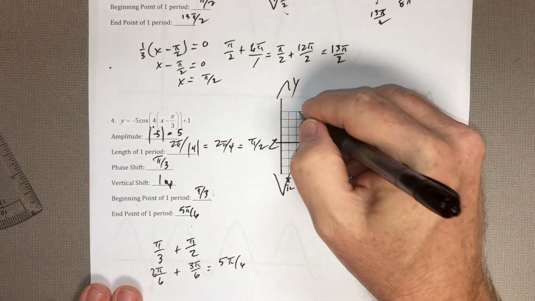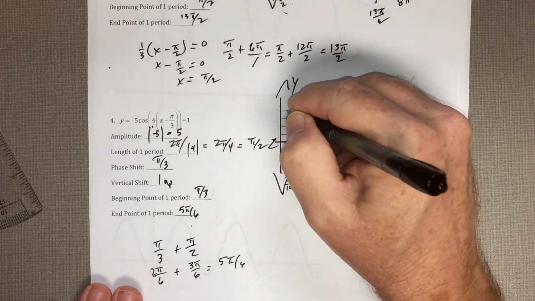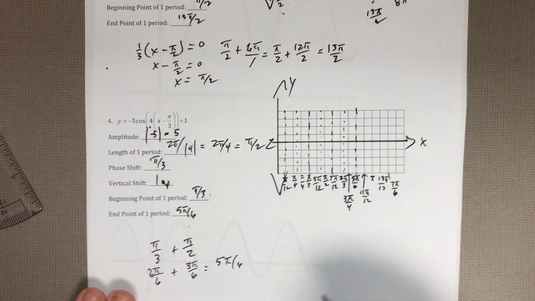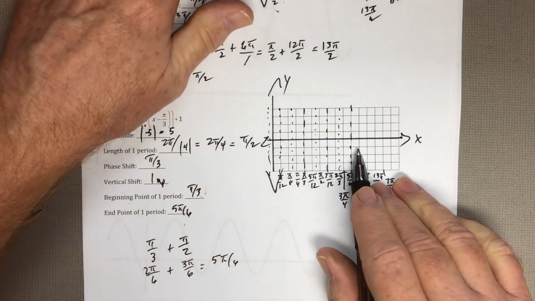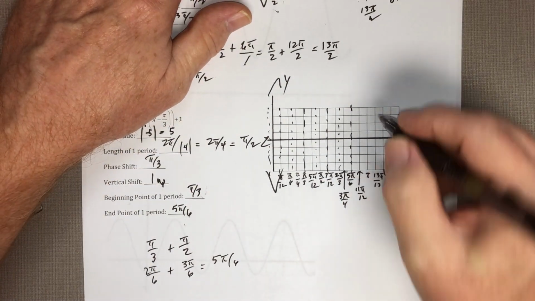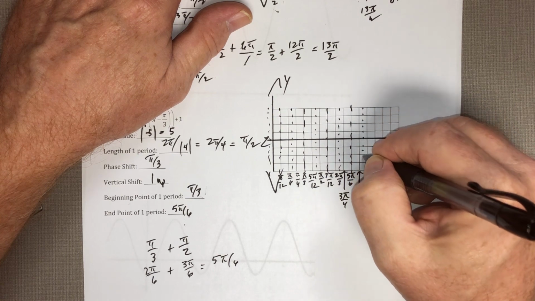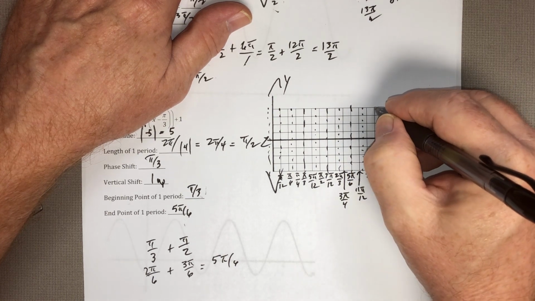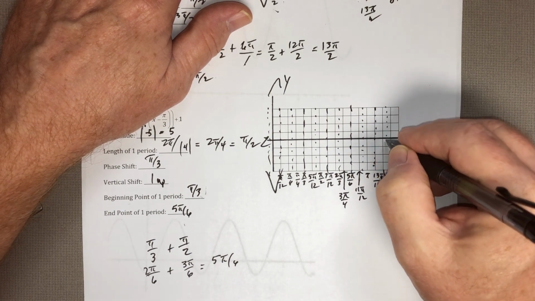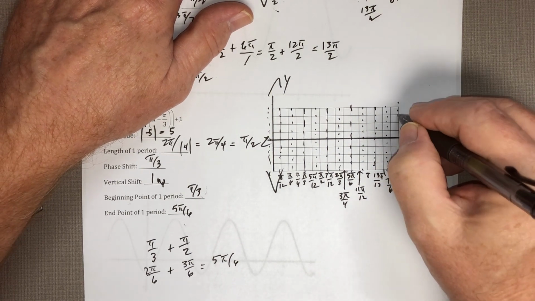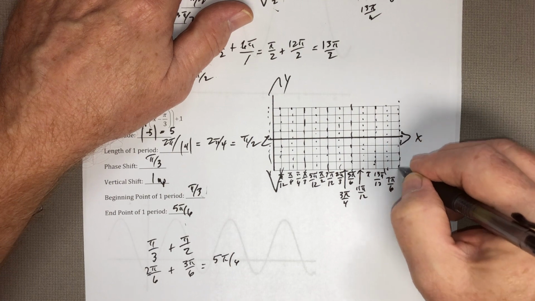I'm going to come back over here, 1.5, and 1.5 really is what I need here. I'm going to go 1.5 from here, which would be here as well. 1.5 from there would be here. 1.5 from there would be here. And I'll fill up the whole grid here just for fun.